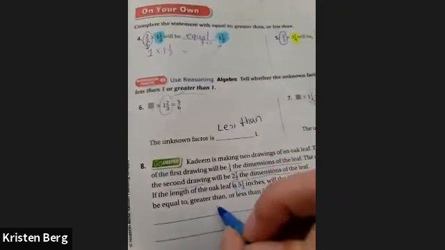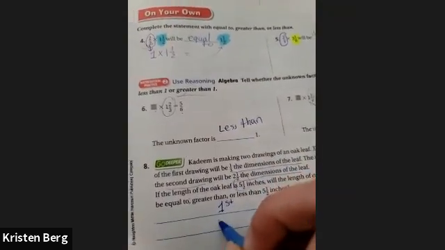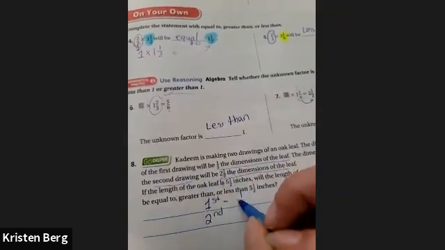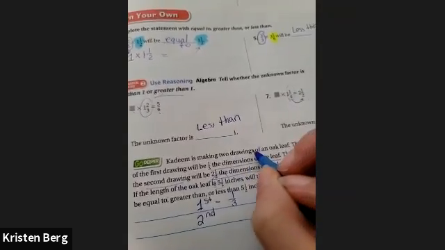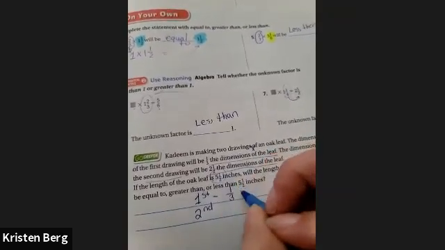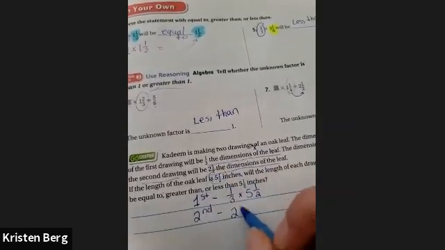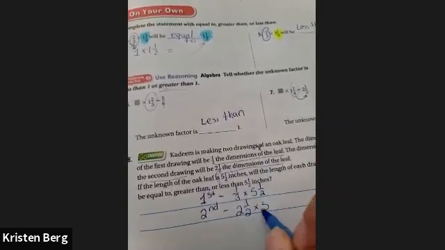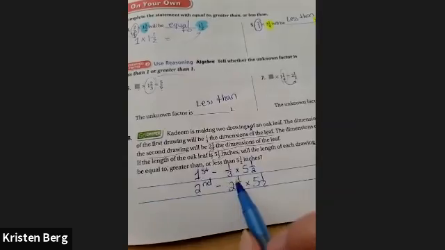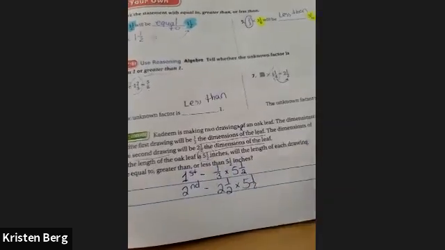All right, so it says the first one, and then there was a second drawing. So the first one is going to be 1/3 of, means times, the leaf. Well, what was the leaf? It said it right here. It was 5 1/2. And then here, the second drawing is 2 1/2 of the leaf. The leaf again is 5 1/2. So what is going to be happening? Are these going to be greater than, equal to, or less than 5 1/2?